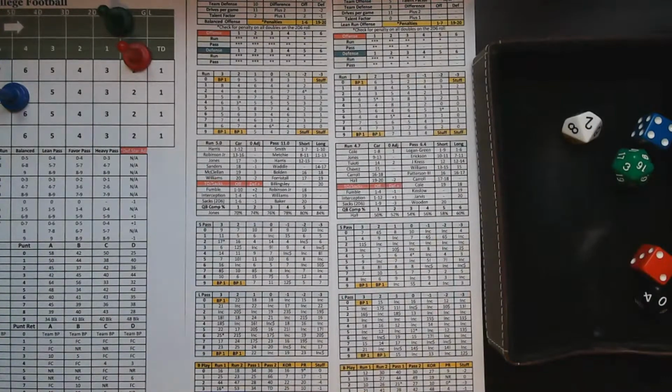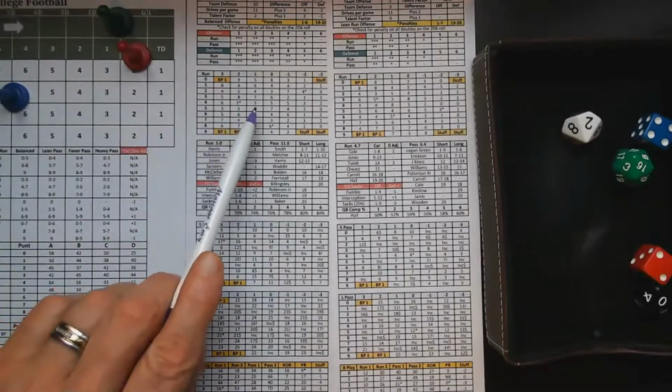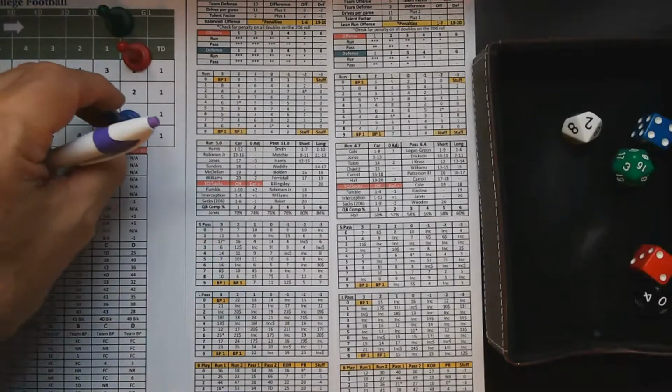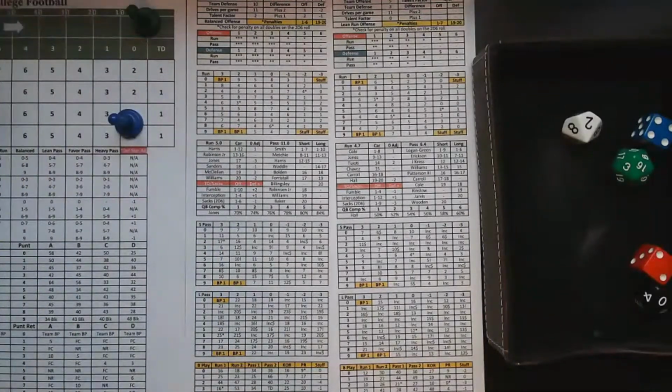And going to be another run play. And once again, Harris will not touch the ball. It's going to be Robinson. So 2 stars on the run for Bama, and New Mexico, 1 star, a +1 for Robinson, roll of 2. And that's going to be yet another 4-yard gain. So going to be 3rd down and 2 at the 6-yard line.